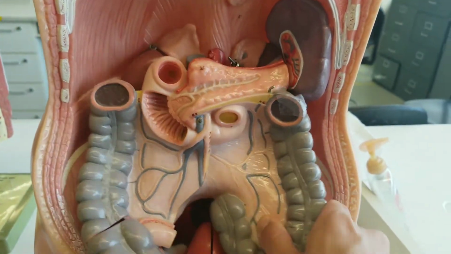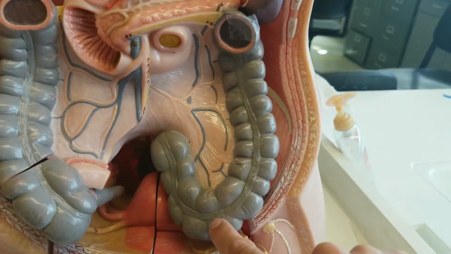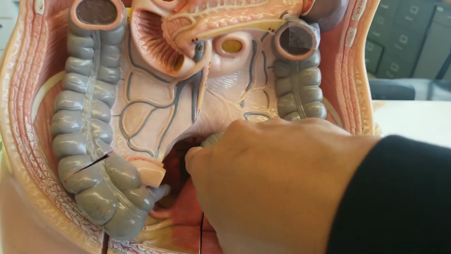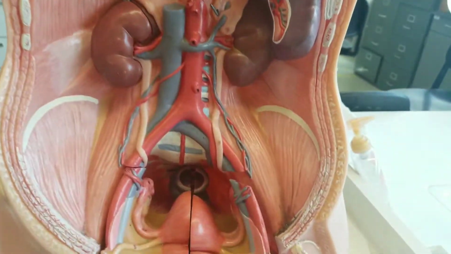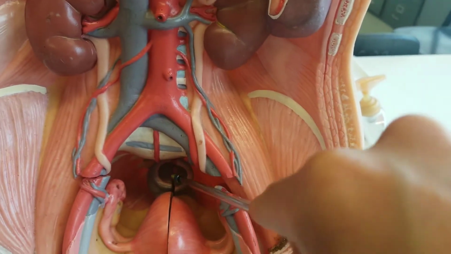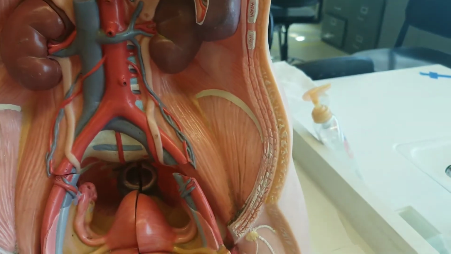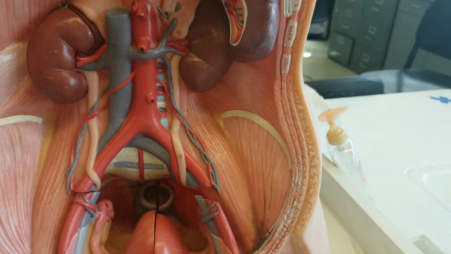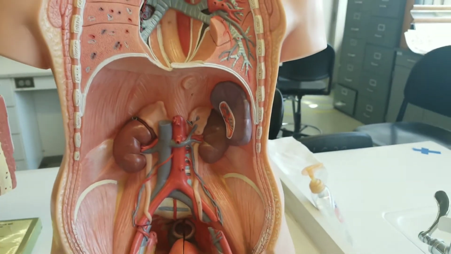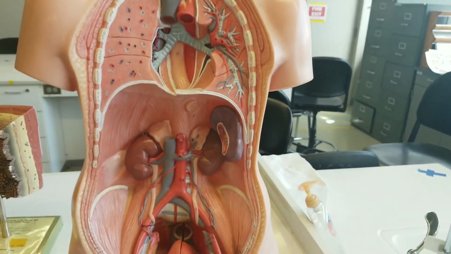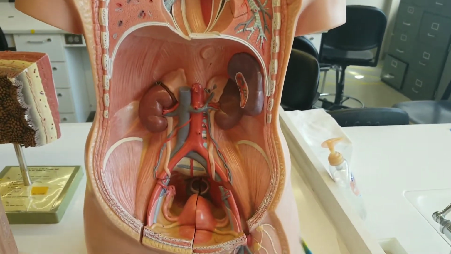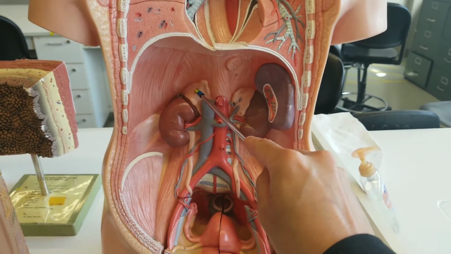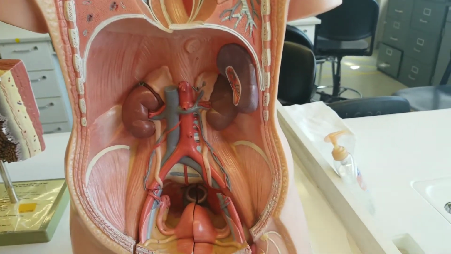The last part of the large intestines, the sigmoid colon, then goes farther back, farther posteriorly to the rectum. So here's the rectum. The rectum is retroperitoneal. So to recap, SAD PUCKER, the retroperitoneal organs. S is for suprarenal or adrenal.